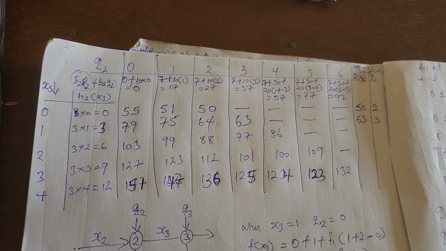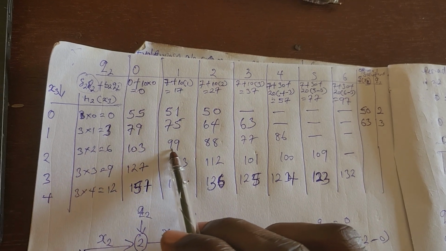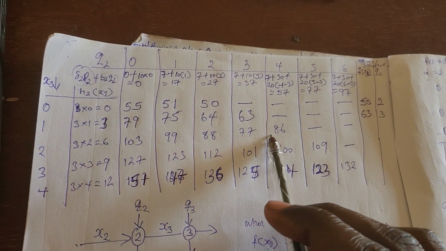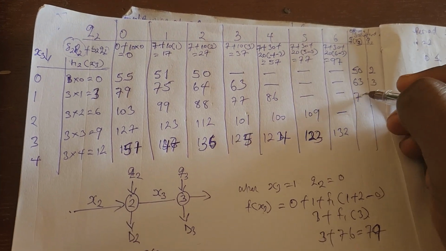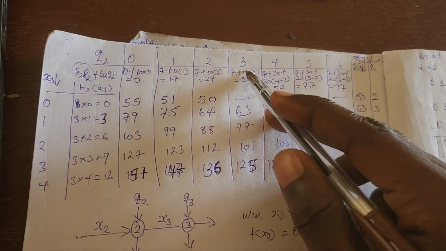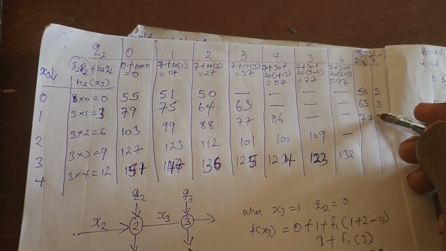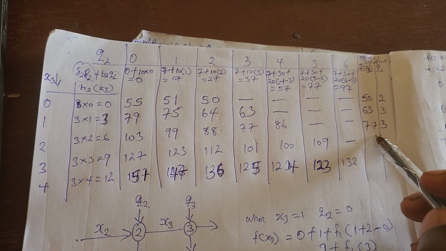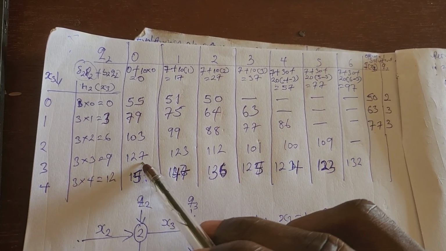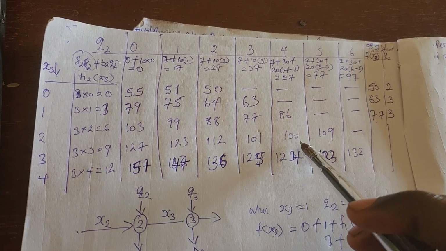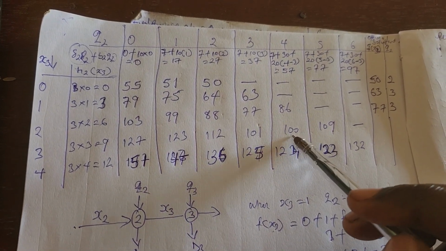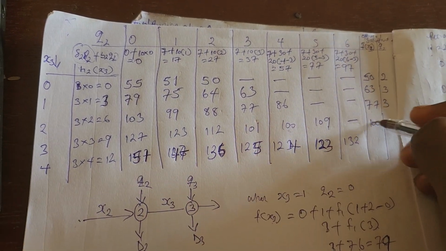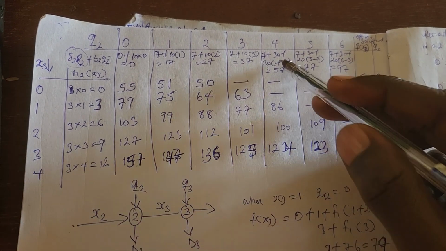So the next one now, what's the minimum cost? The minimum cost here is 77. At what quantity? Quantity 3. The next one here, the minimum cost is 100 at what quantity?